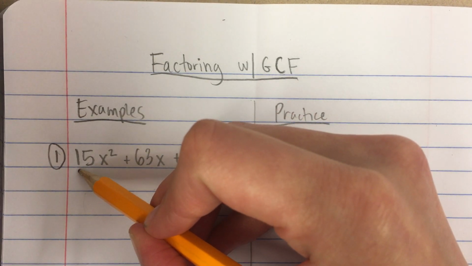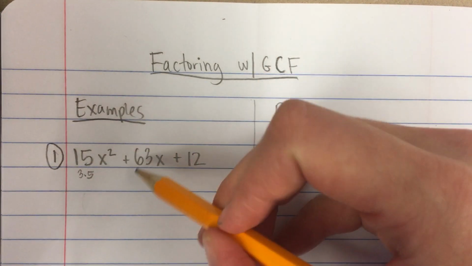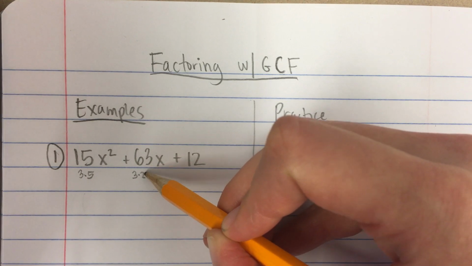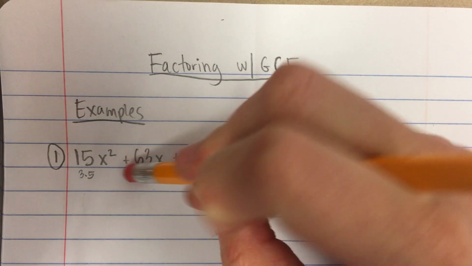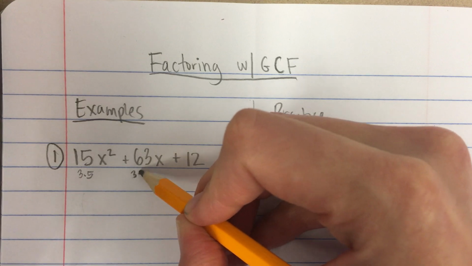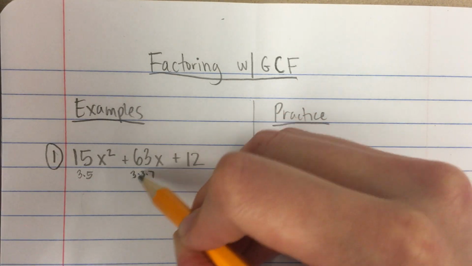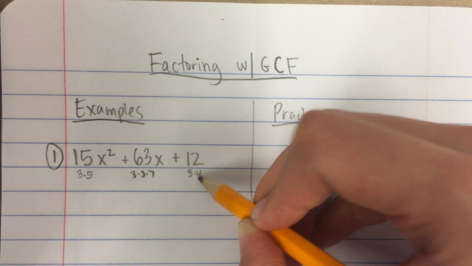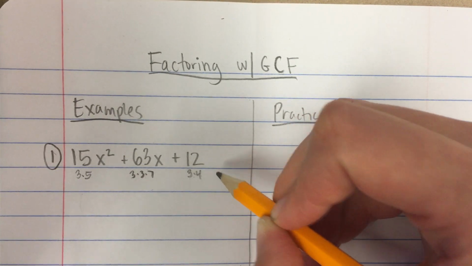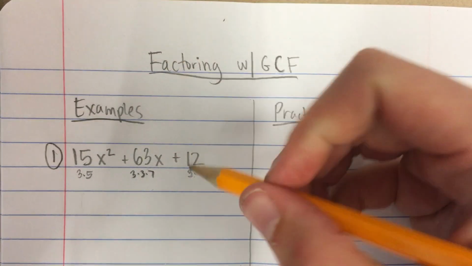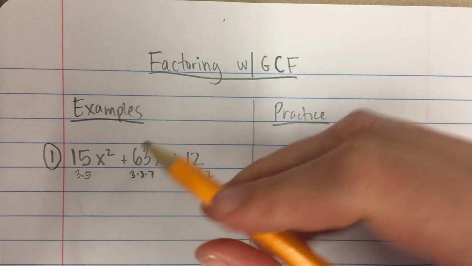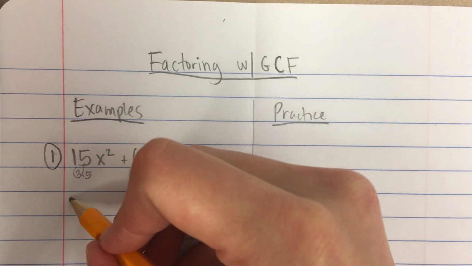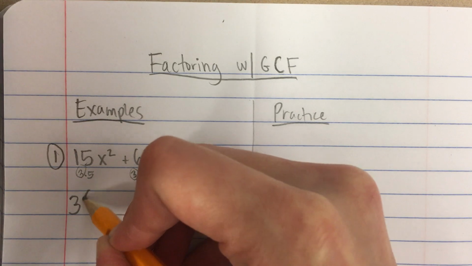And I thought to myself, okay, 15 is 3 times 5. 63, that's 3 times 21, which is 3 times 7. So this is 3 times 3 times 7, right? You could have also seen, oh, that's 9 times 7, which is 3 times 3 times 7. This is 3 times 4, right? And we could break this down, right? This could be 3 times 2 times 2. So what I notice is that they all have this 3 in common. Okay? So I'm going to factor out the 3 first.